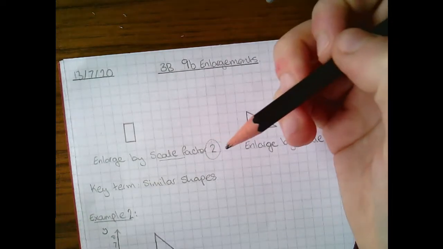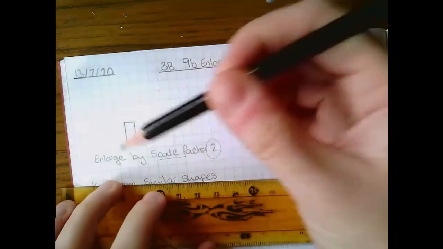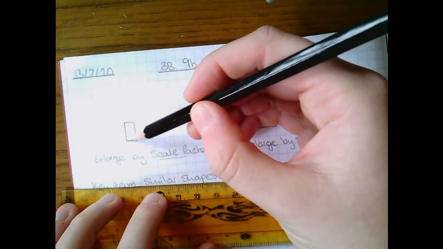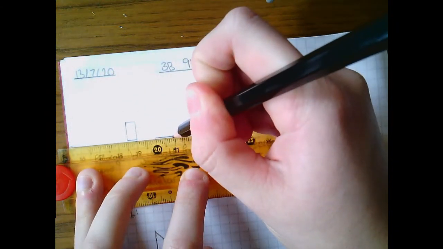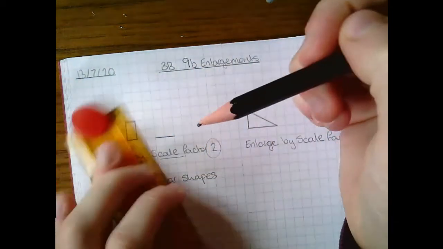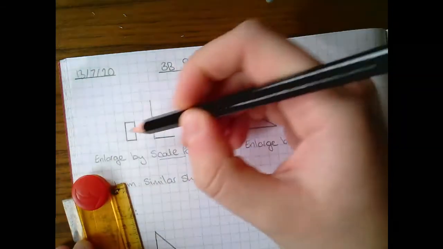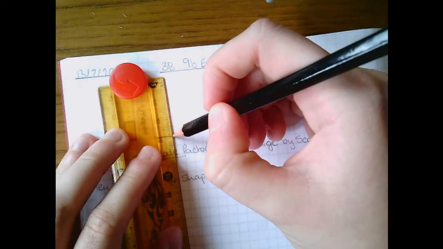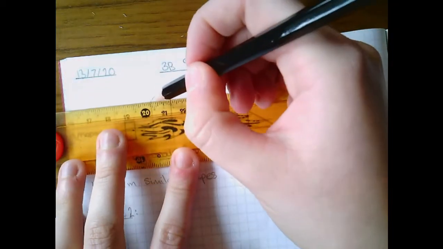So this scale factor of 2, that means that each of our side lengths is going to be 2 times bigger now. So we have a side length here of 1, so 2 times bigger. Just draw this anywhere, it doesn't matter because we don't have a centre of enlargement. That's going to be 2. We have a side length here of 2, so times 2, that's going to be 4. 2 again, that's going to be 4. And 1 up here, that means that's going to be 2.